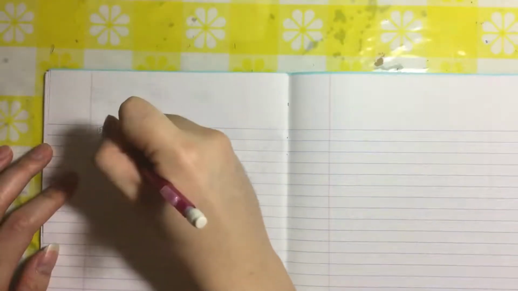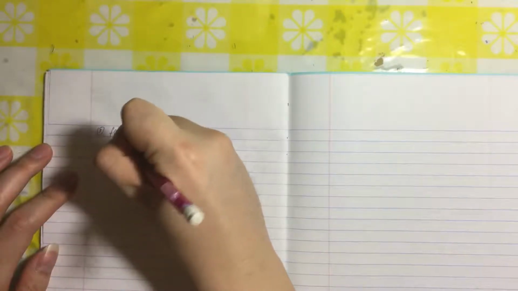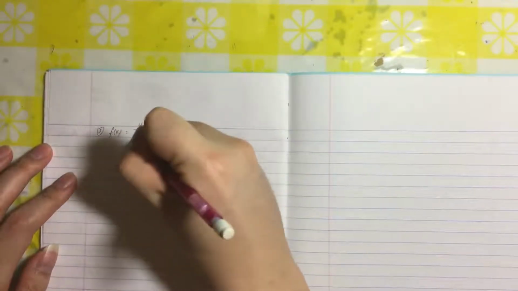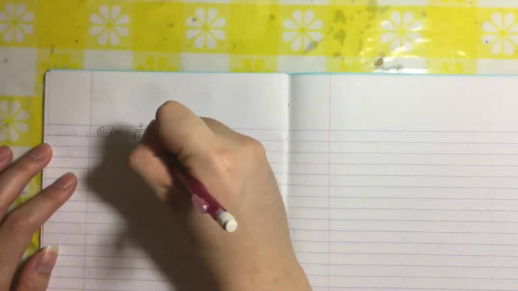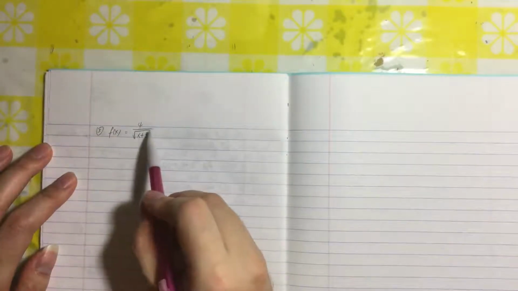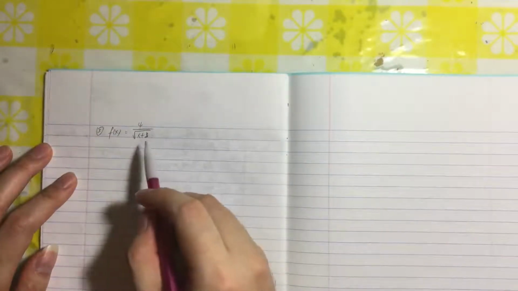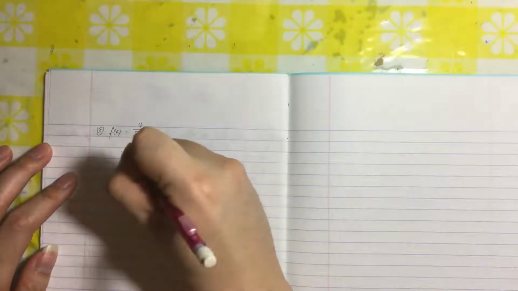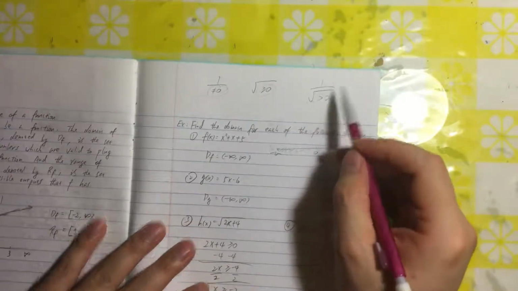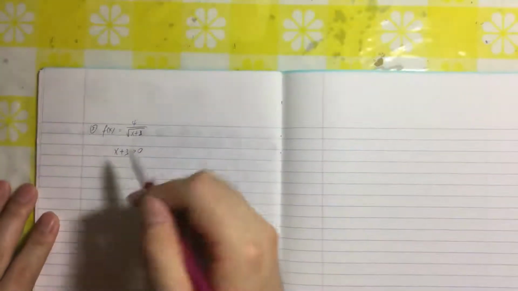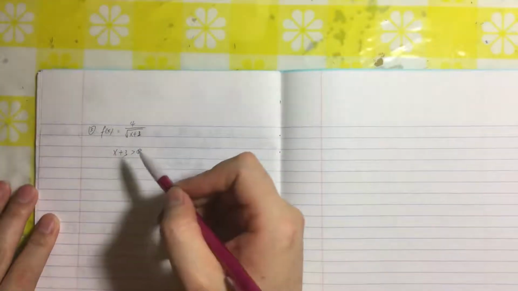F of x equal to 4 over square root of x plus 3. Find the domain of function f. For a square root on the denominator, what's under the square root must be strictly greater than 0. So x plus 3 must be strictly greater than 0.